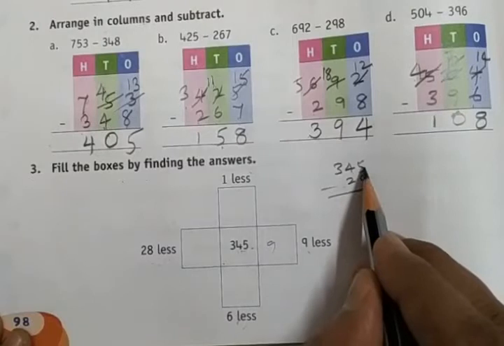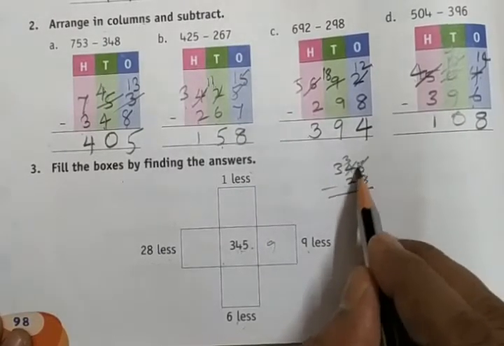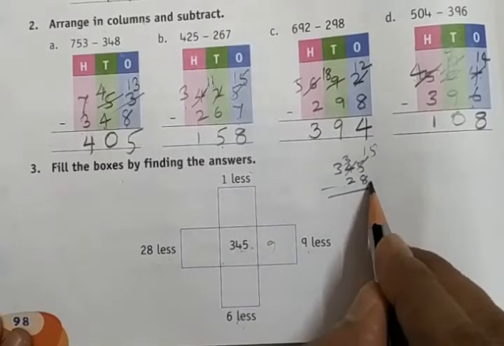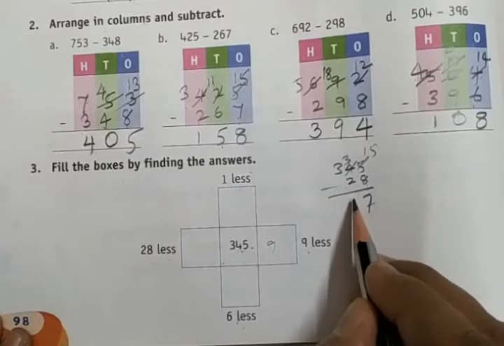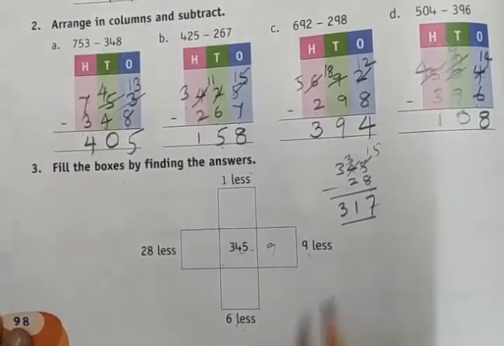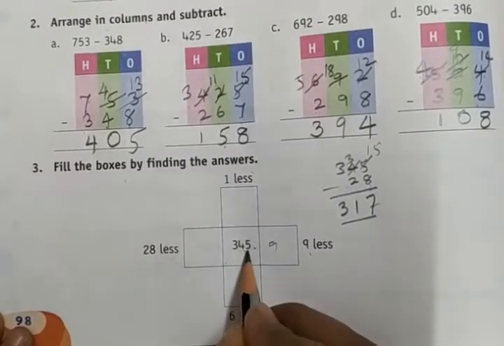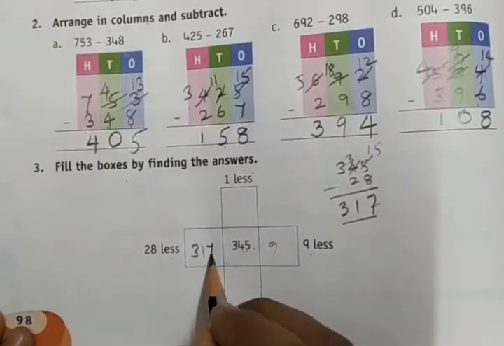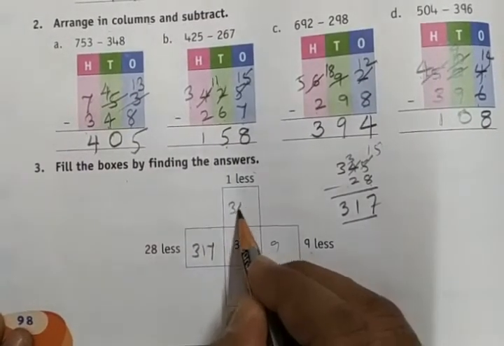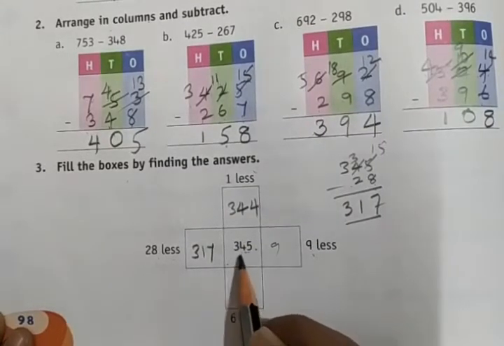Okay. So 5 minus 8 is not possible. You have to borrow. It will become 3, it will become 15. 15 minus 8 is 7. 3 minus 2 is 1. Then 3. Right. So the answer for 28 less than 345 is 317. Okay. And 1 less means 344. No problem. We can do this. Okay. Next is 345.